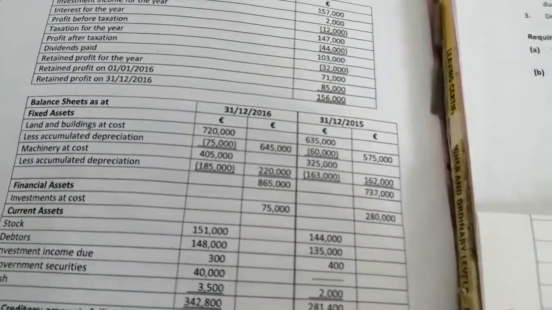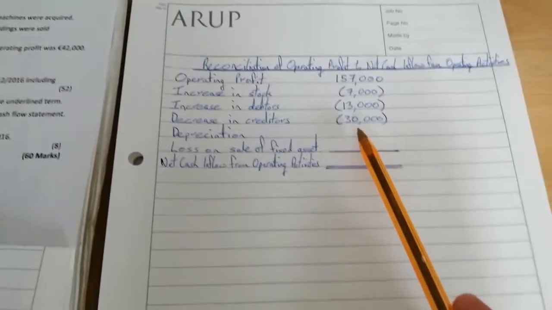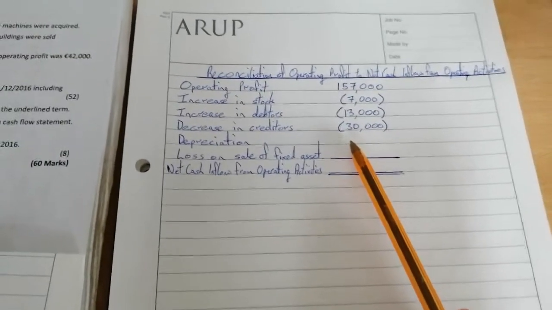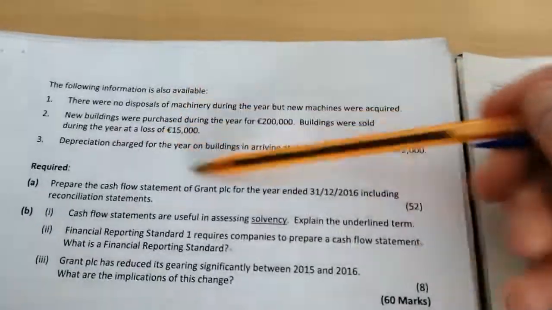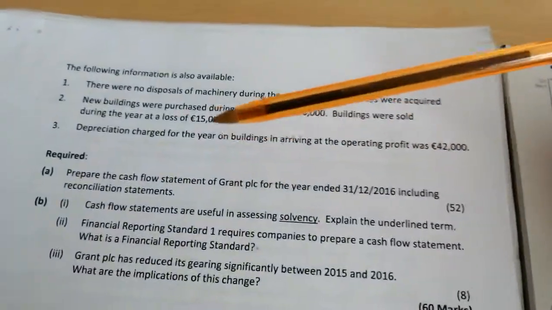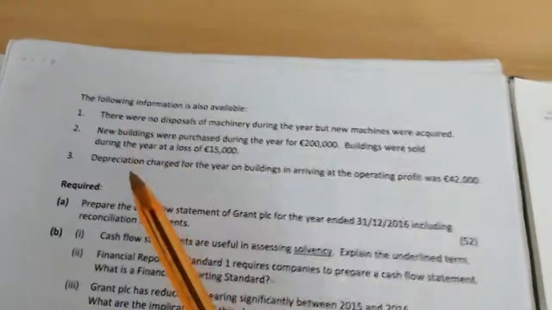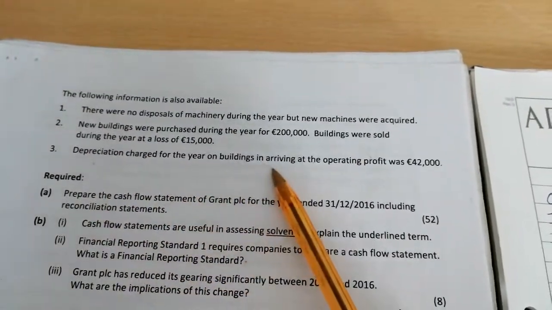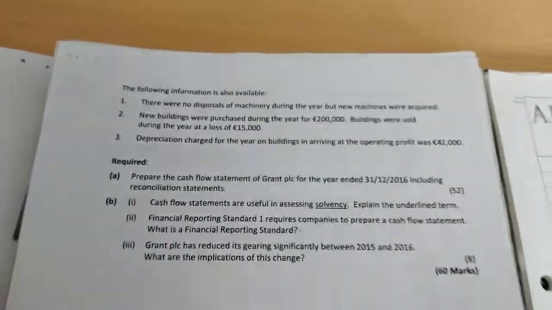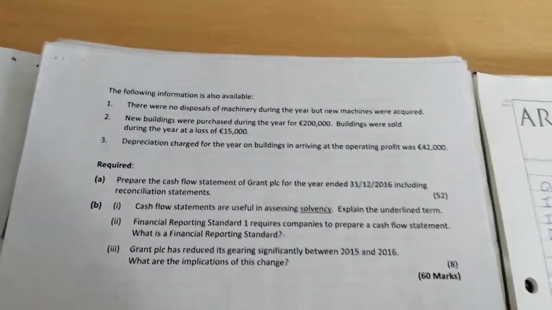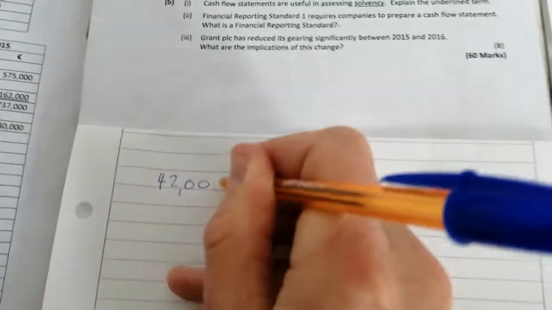So in that case, the figure that we're going to put in here for depreciation is going to be the annual depreciation for the land and buildings and the annual depreciation on machinery. We rely heavily for this one on some of the information that's in here. If we look at part 3 here, it says depreciation charge for the year on buildings in arriving at operating profit was 42,000. So that's great. They just tell you what the depreciation on the buildings was, 42,000. So I'm just going to write that down here for a start. That's one part of it.